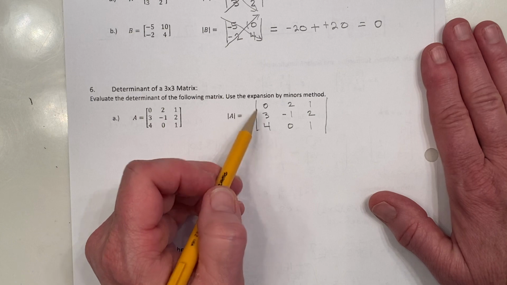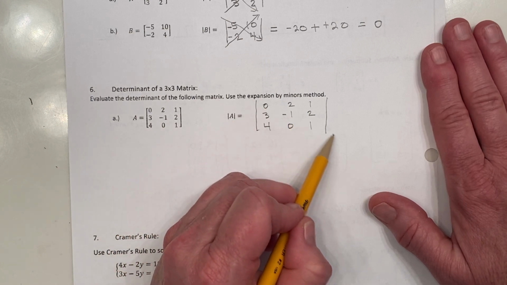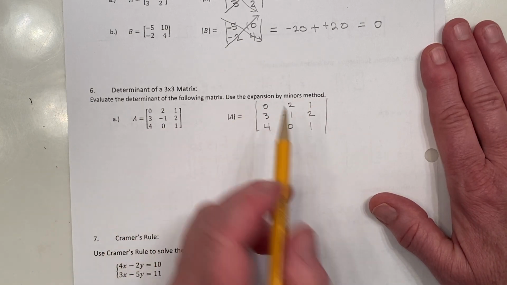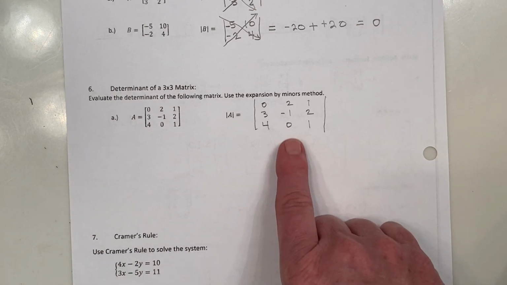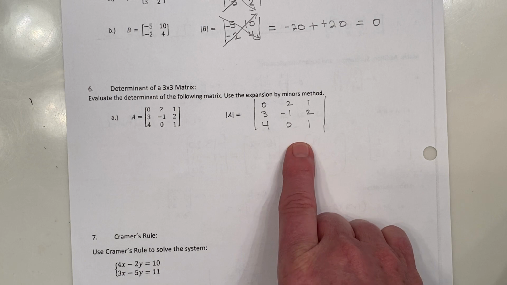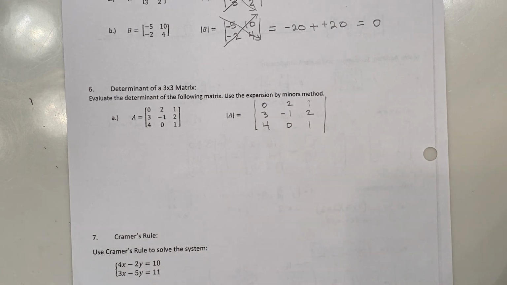Too bad on a 3 by 3 matrix, it's not as easy as doing the down arrow minus the up arrow when you have to multiply 3 numbers. That's too bad, it's not that easy. All right, I think we can make some good choices here. It didn't tell us what row or column to choose to do expansion by minors around. So let's choose a row or a column that has a 0 in it.